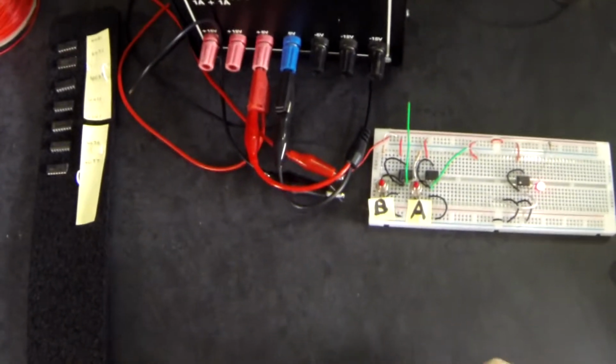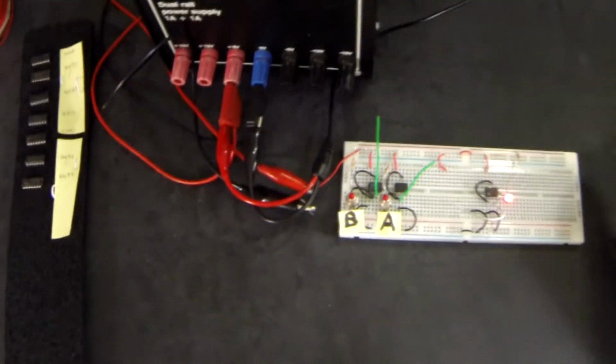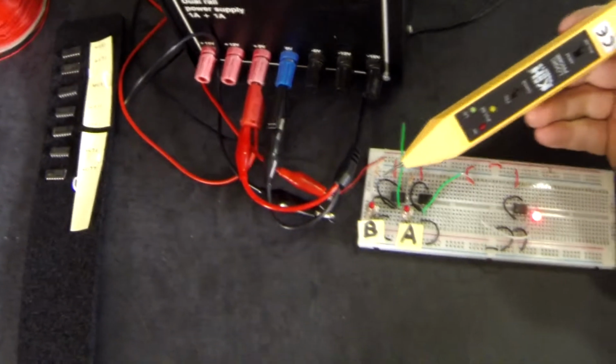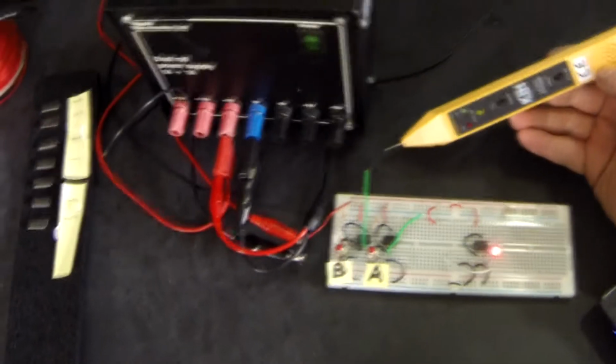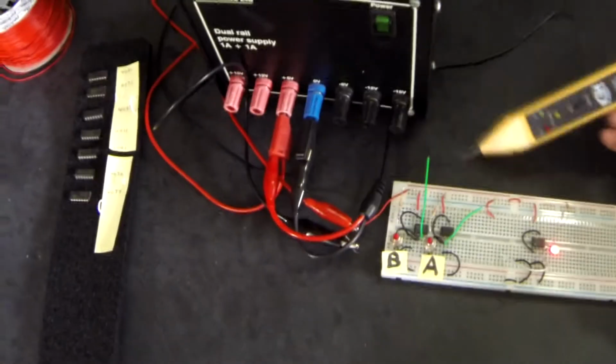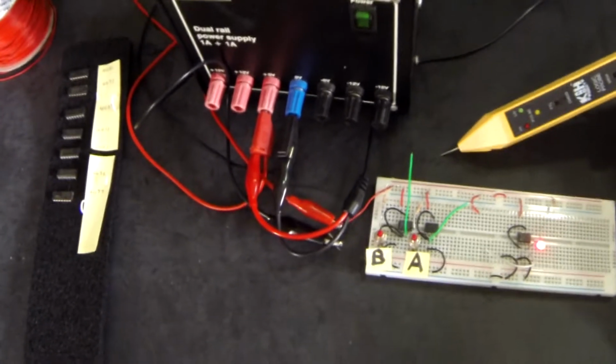So let's check our circuits work first of all. Now to do that, we can do that a number of ways. We could use a voltmeter to make sure the outputs go high or low, but actually what we're going to do, we're going to be using this little tool here, which is very useful. This is called a logic probe, and this indicates whether something is either high or low.